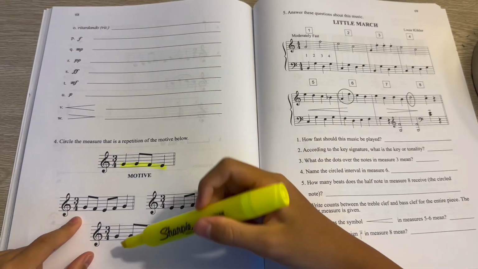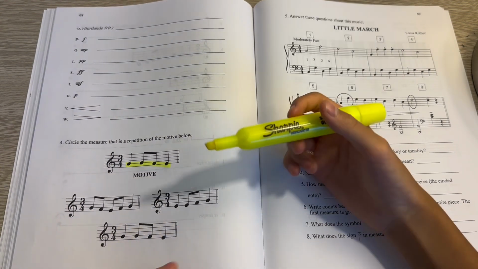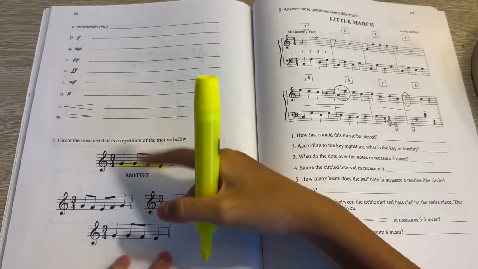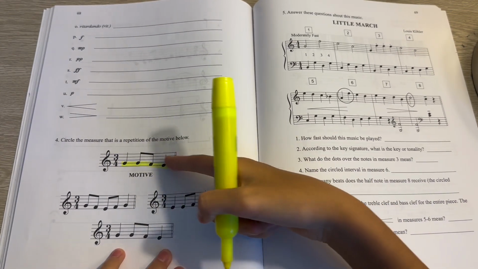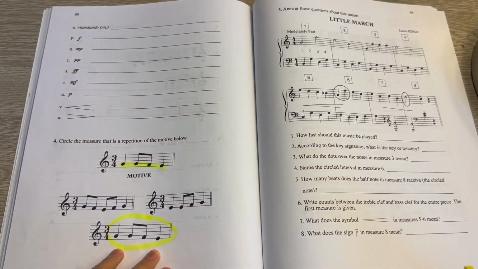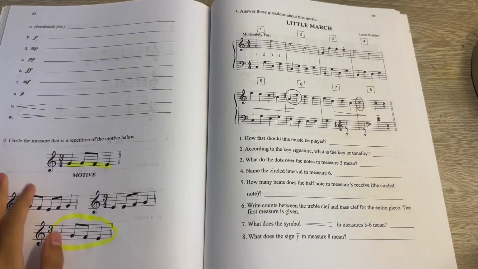Okay, does that look the same? Nope. Does that look the same? No. What about this one? Yes, this one looks the same, right? All the notes and the beats and everything are the same as this one, so it's a repetition. So we're going to circle that, right? Awesome. All right, let's do the next page.